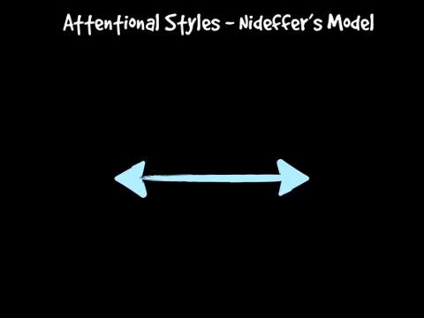So here is Nideffer's model, and essentially it is two axes, as you will see. We have an axis that goes across the middle with two arrows on the end, and this replicates what we call a focus axis. So what should we be focusing on? Should we be focusing on a broad focus, which I'll come to in a minute, or a narrow focus?